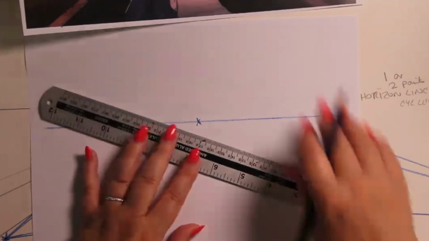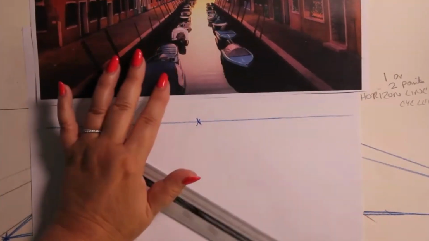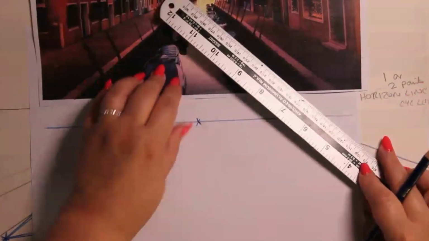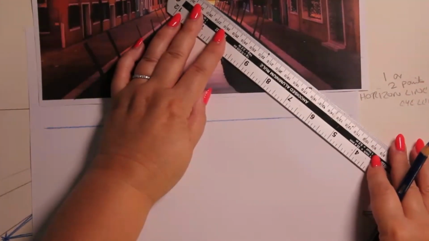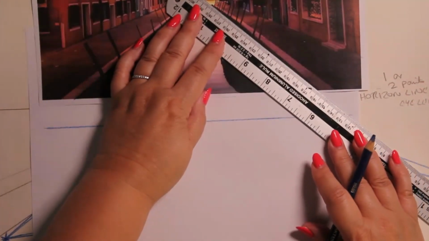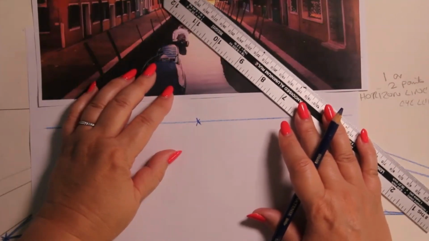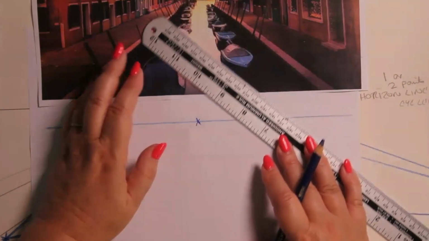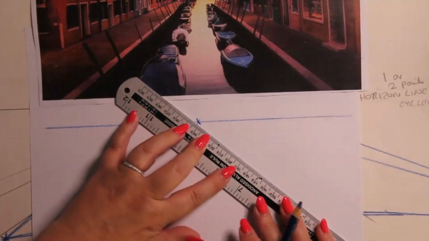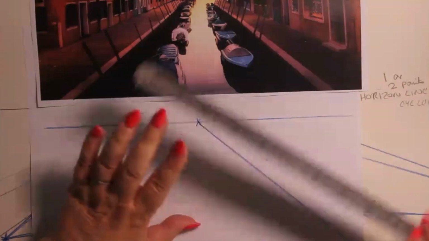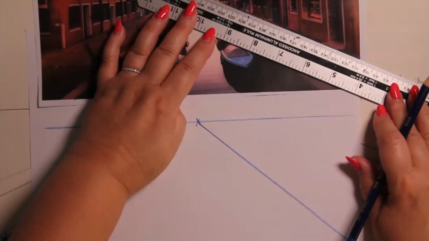And what you can do to find an angle, and this works the same if you're actually looking at something in reality as opposed to from a photo, is we need to find that line. I can simply slide it, and that's going to be our line, the line of the houses.